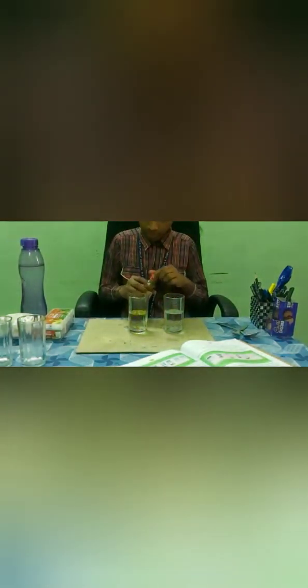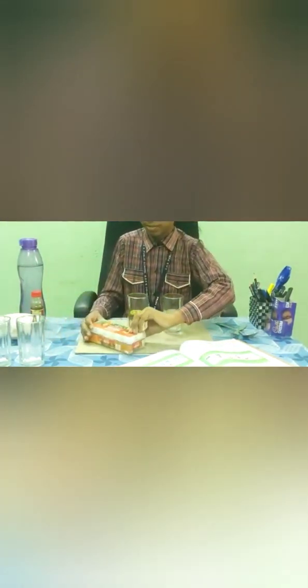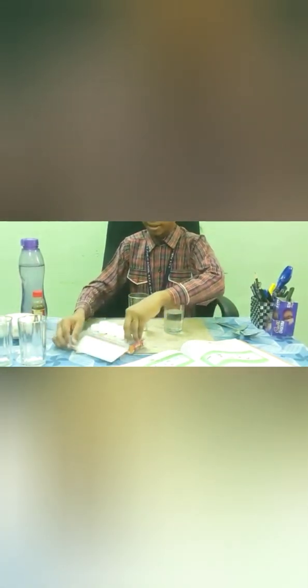Here I have a bottle of mustard oil. And in the other put some ink, but I don't have ink, so I am putting acrylic paint in the other. It is of blue color.